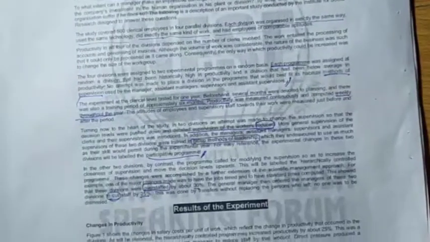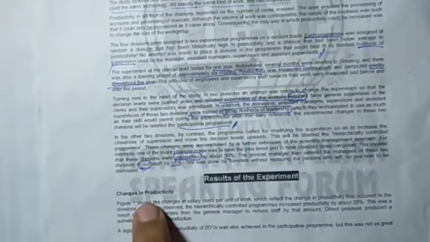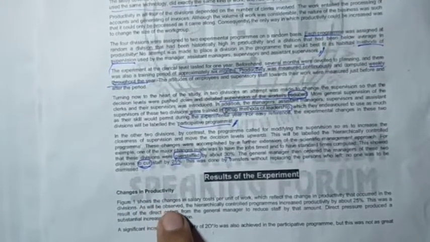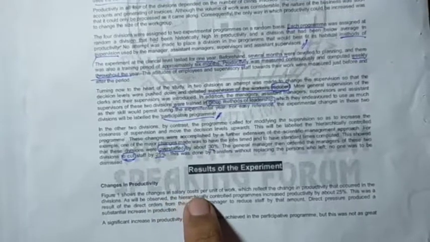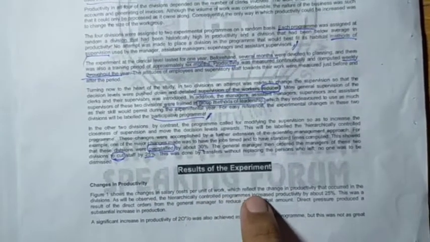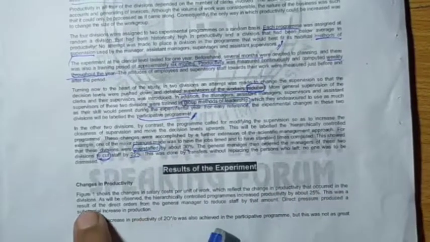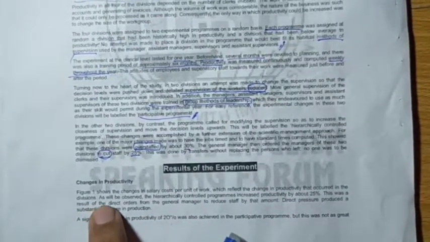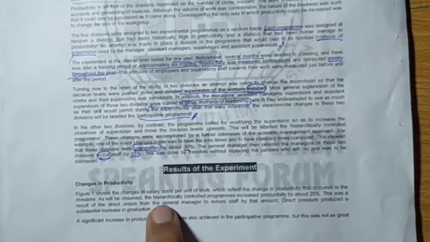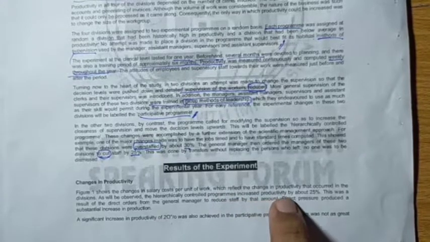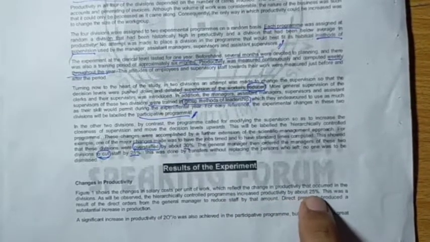So the paragraph's name is results of the experiment, changes in productivity. Figure 1 shows the changes in salary costs per unit of work which reflect the change in productivity that occurred in the divisions. As will be observed, the hierarchically controlled programs increased productivity by about 25%.